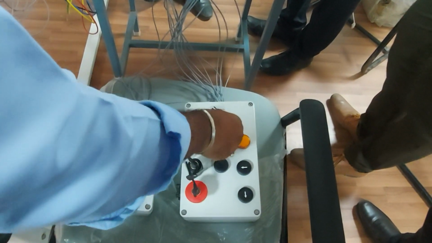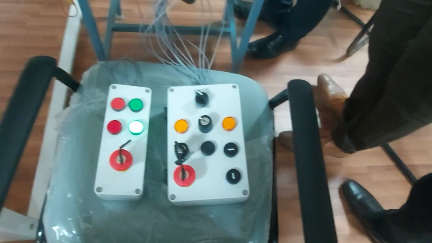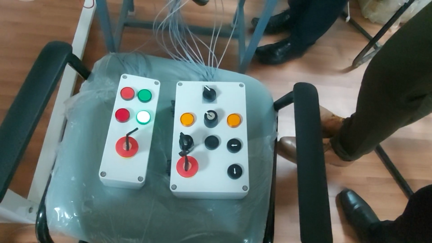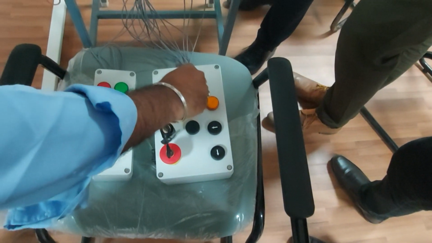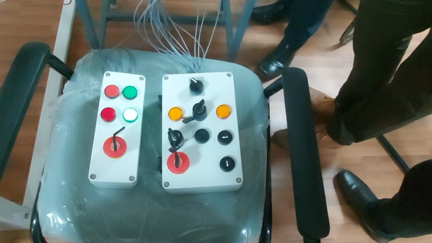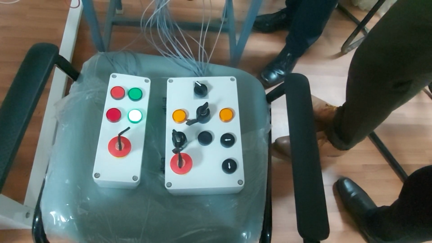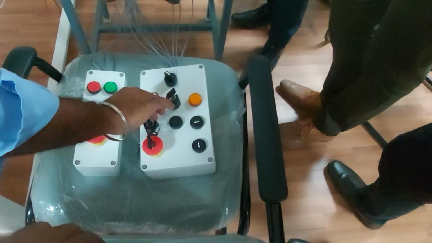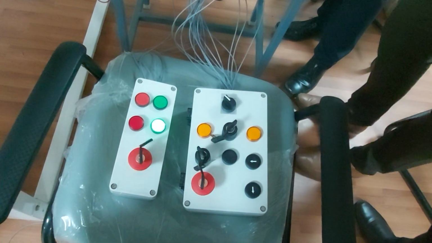Rotate it, sir. So when it is in maintenance, another person or operator cannot operate the motor. Maintenance mode means generally cleaning and winding, those things will happen. So that one we use for maintenance.